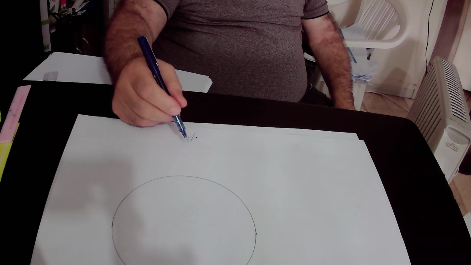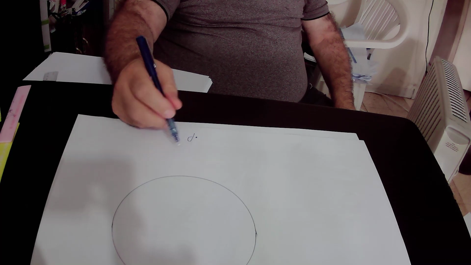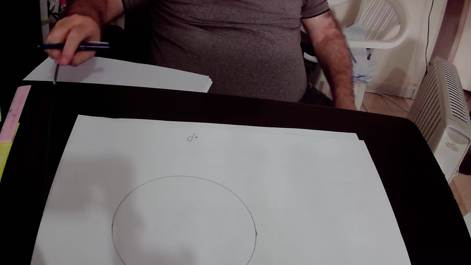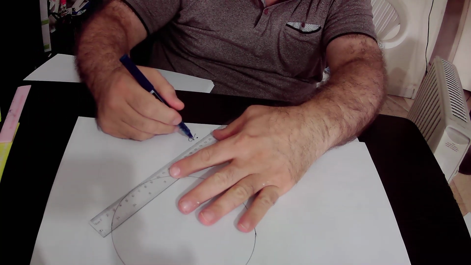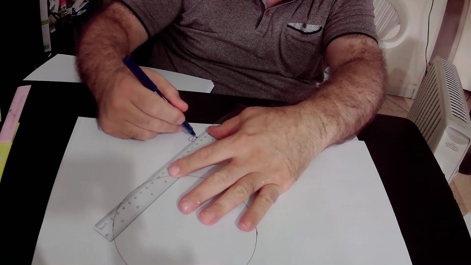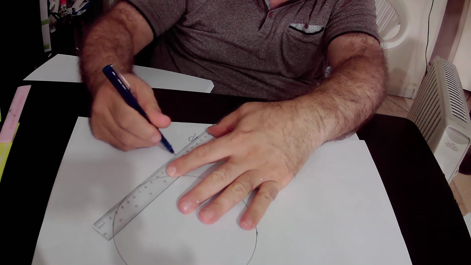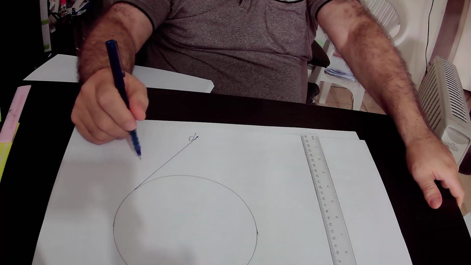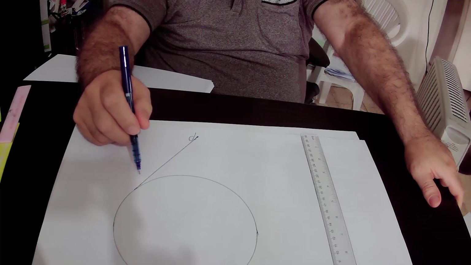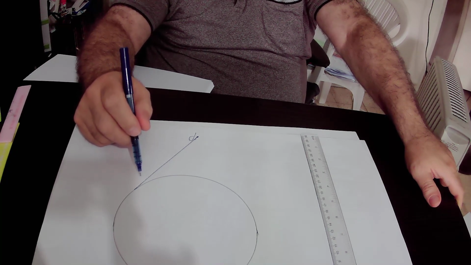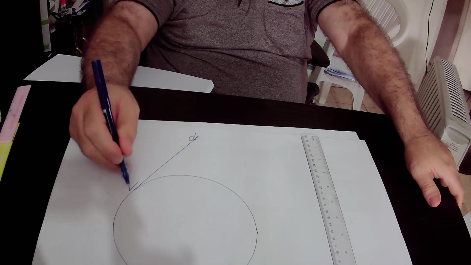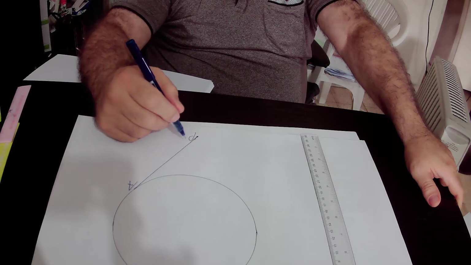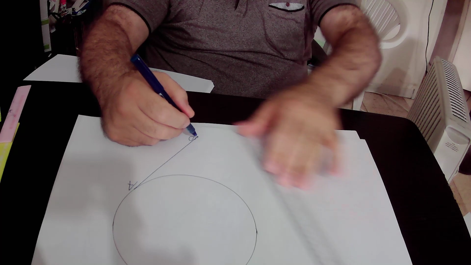So if from point P we draw two tangents to this circle, the first tangent will be this tangent. We will define the point of tangency of the first tangent with this circle as point A, and we will draw the second tangent from point P to the circle.